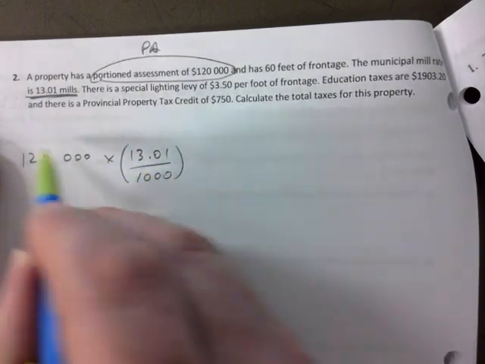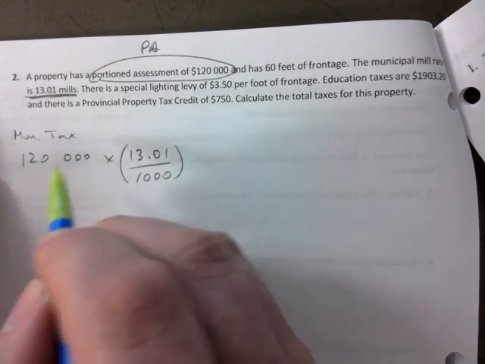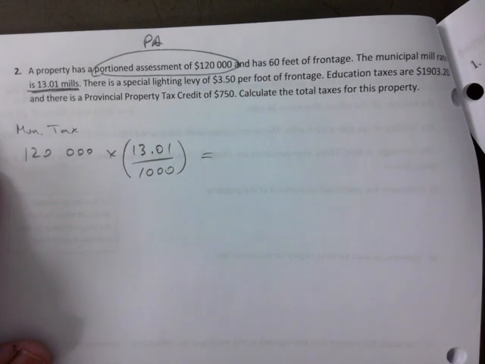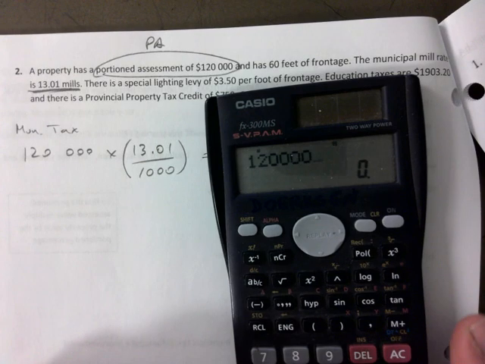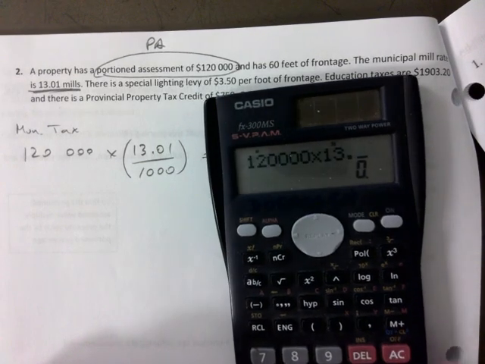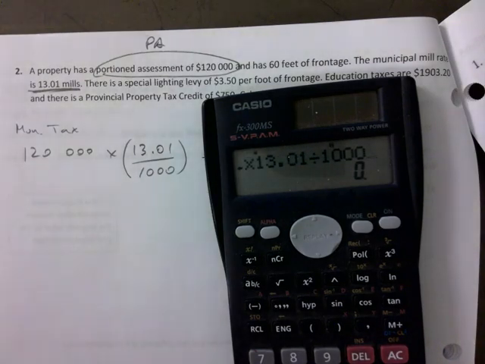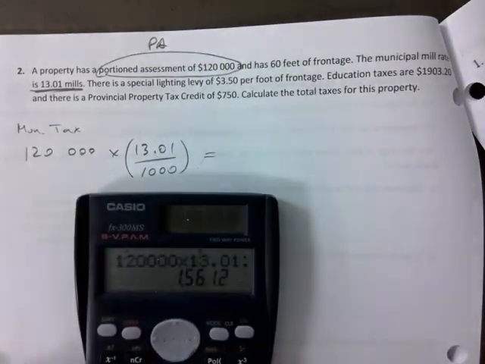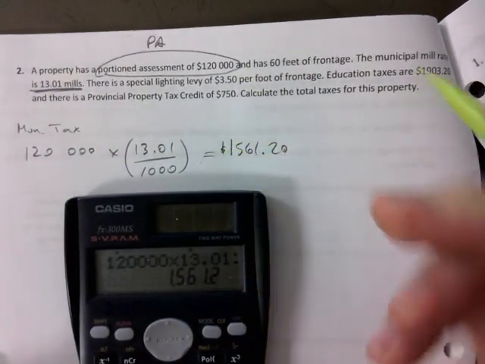This is municipal. The order doesn't matter, you can calculate it in any order you want. I don't care. But if the question is specific and says, give me the education tax, make sure you do that one first, okay? So there it is. It's 1561.20 for the municipality.